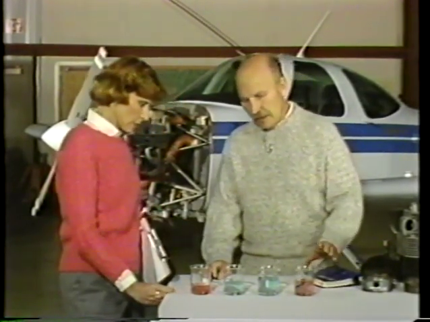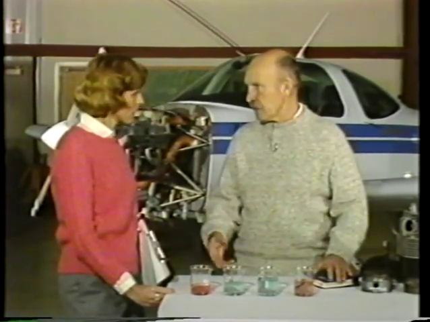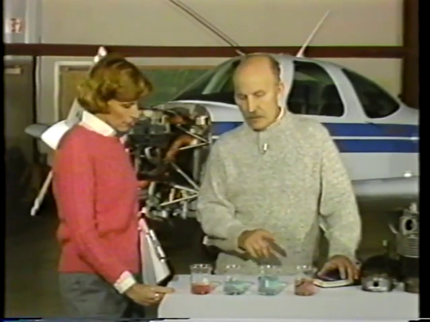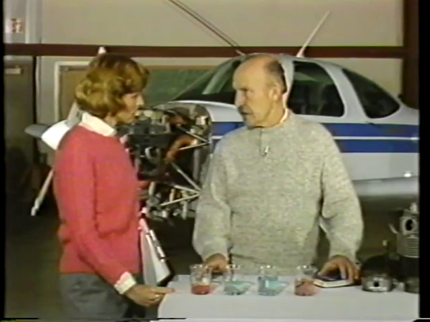Yes, it does, and usually in larger quantities it will mix, such as the tanks of the airplane where it's been mixed. You'll notice it'll be noticeable. If we do mix the wrong grades of fuel in there, then detonation can occur.